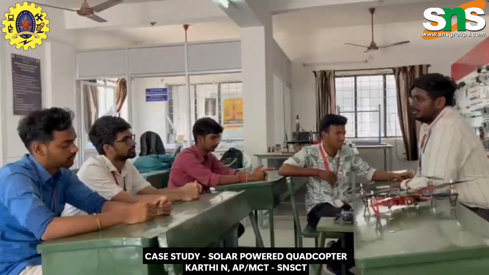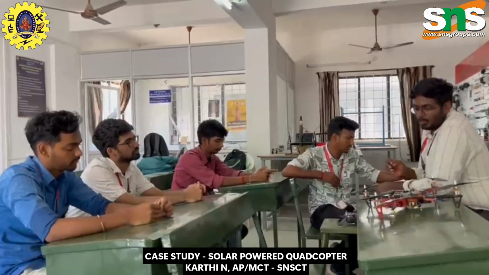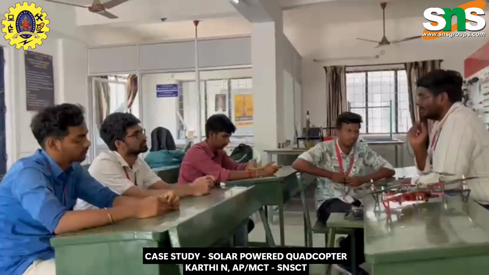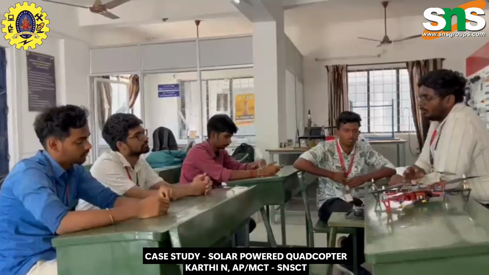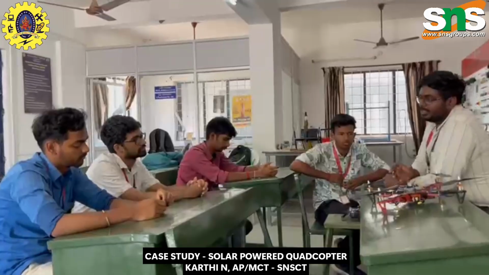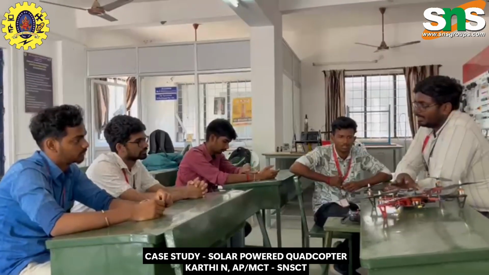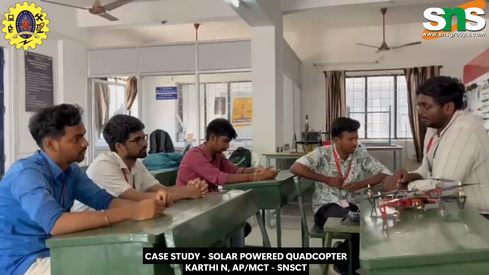Good morning, guys. Today we are going to see a case on a quadcopter power generation system. A quadcopter is used for numerous applications. Particularly, what we are seeing here is how we are going to increase the flying time of a drone by using a solar panel connected to the core propeller.